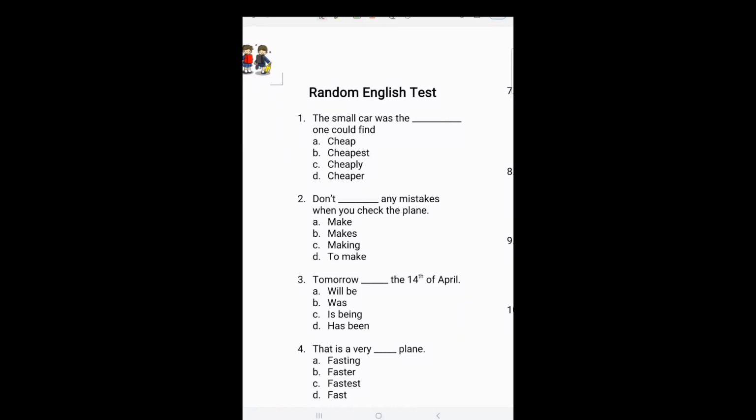Let's do a random English test. Number 1. The small car was the blah blah blah one could find.